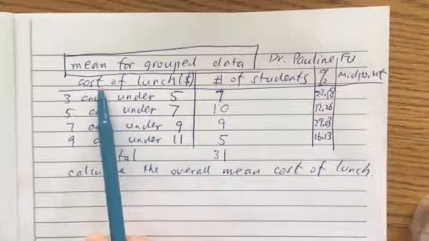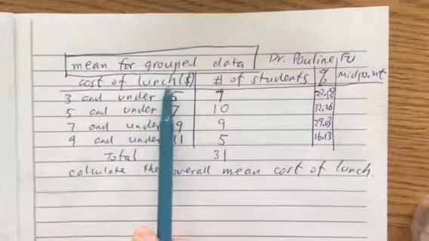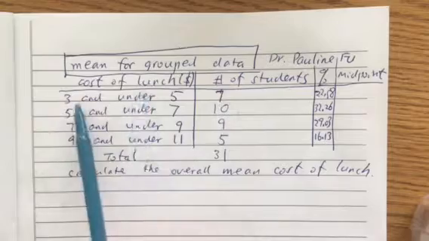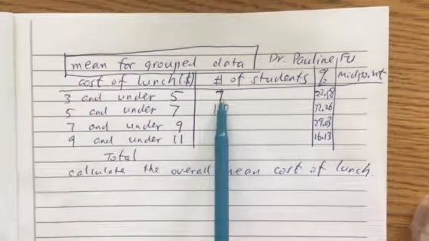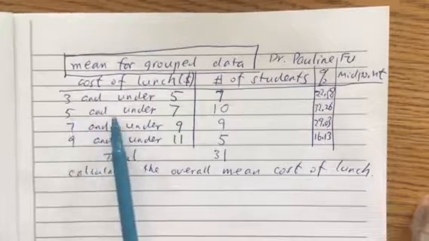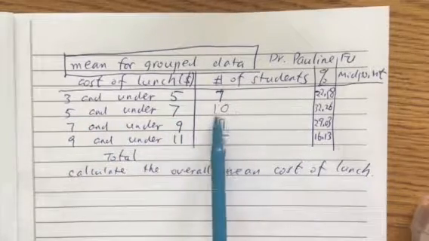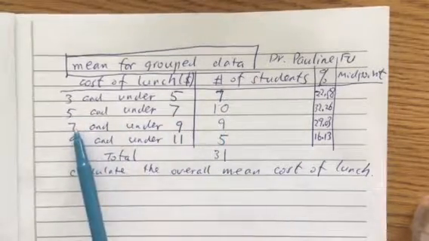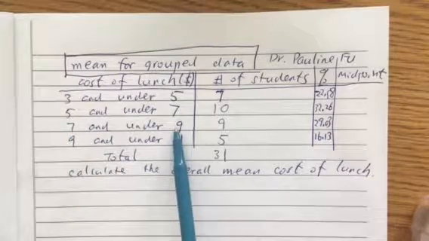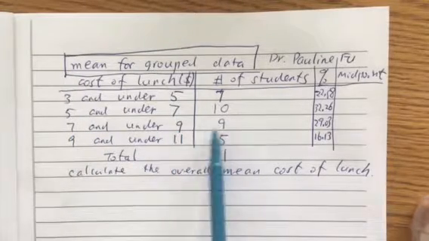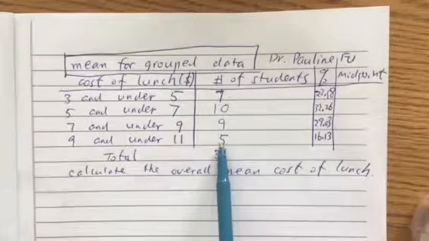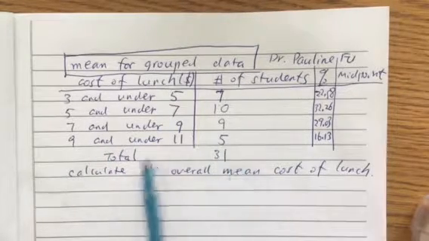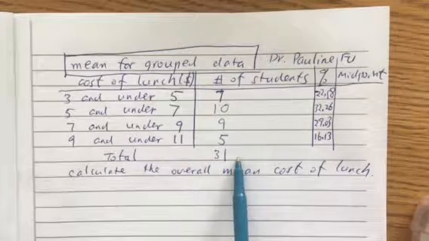This video shows how to calculate mean for grouped data. Suppose you have the data for cost of lunch in dollar amount. From $3 and under $5, you have 7 students. From $5 and under $7, you have 10 students. From $7 and under $9, you have 9 students. From $9 and under $11, 5 students. So in total you have 31 students.